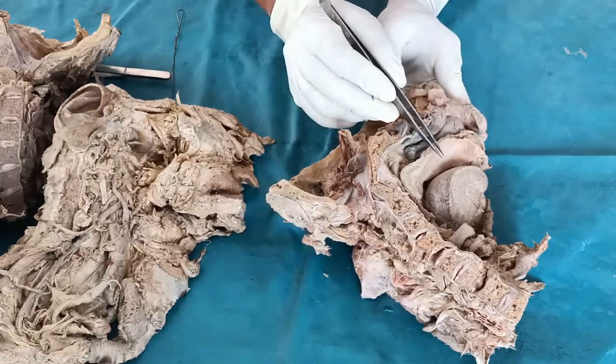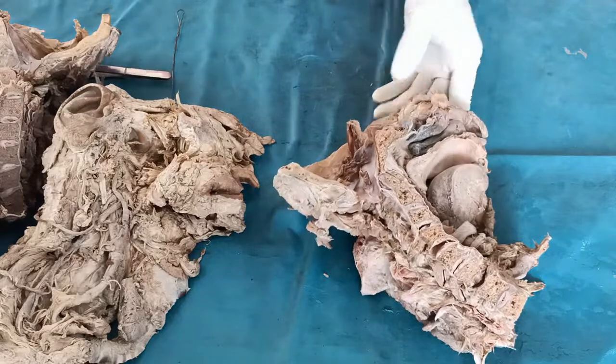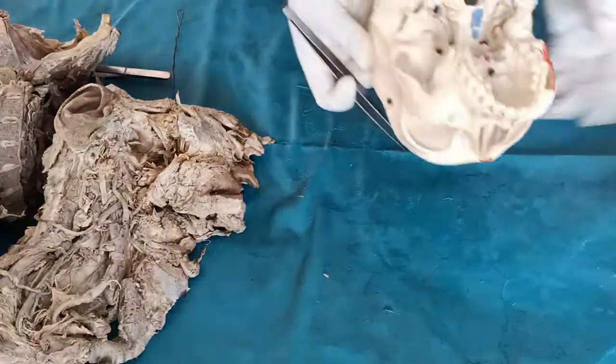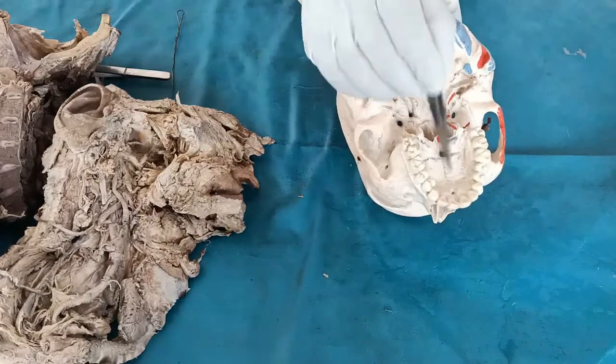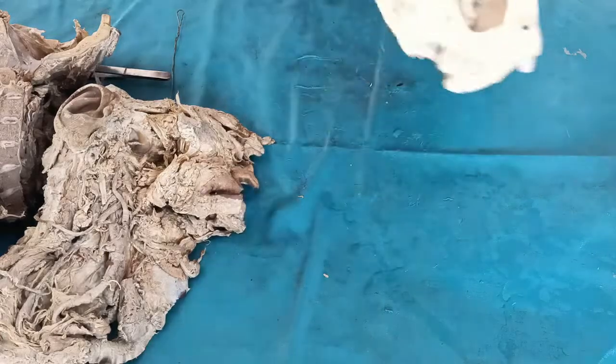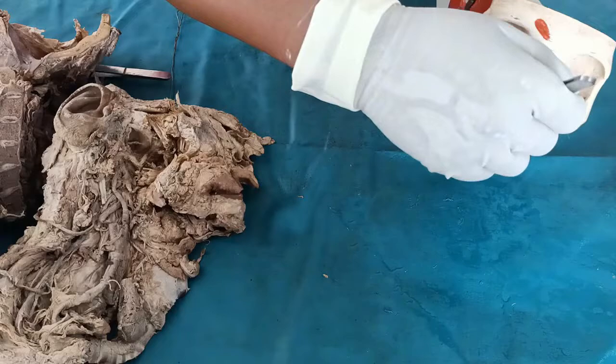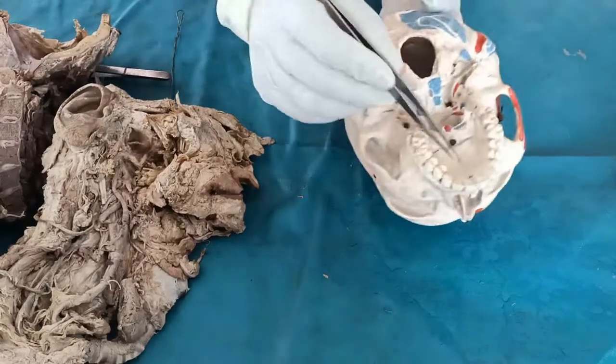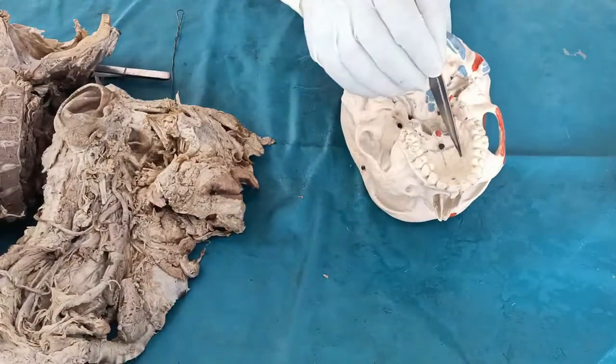Then this is floor. Floor is formed by palate. See here, this is hard palate. We know this. This is only forming the floor. See here, this is the nasal cavity. This is roof. This is only floor. So this floor is formed by palate.